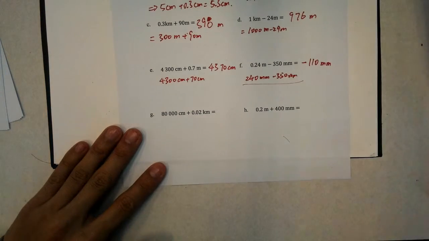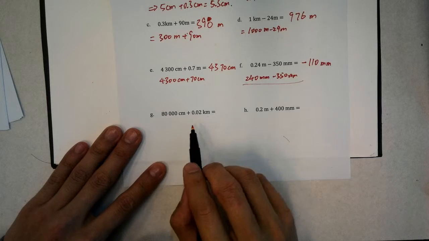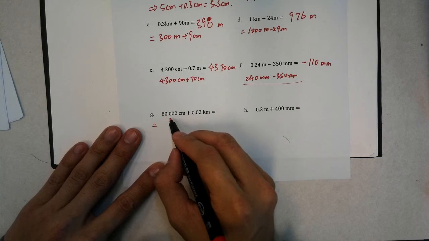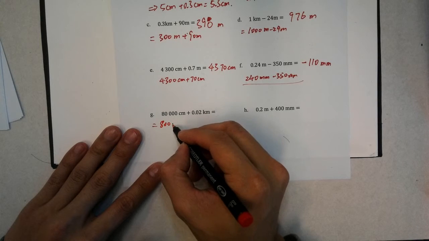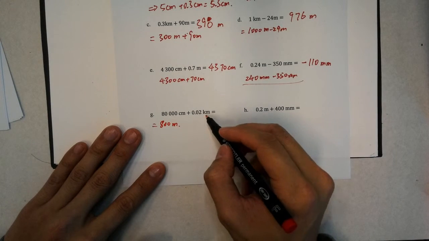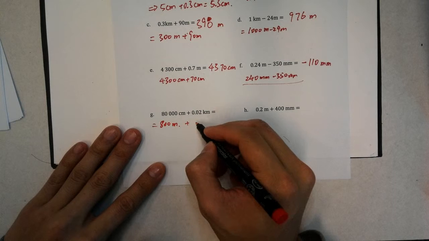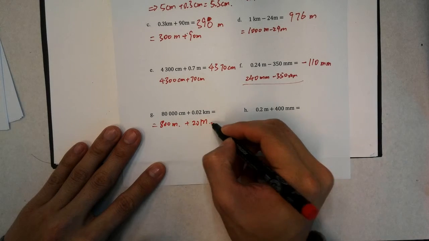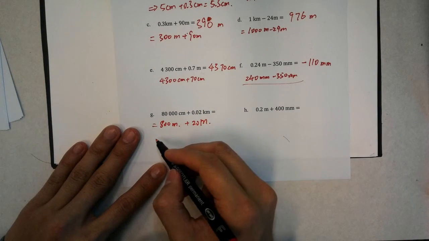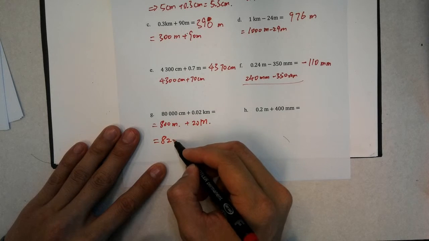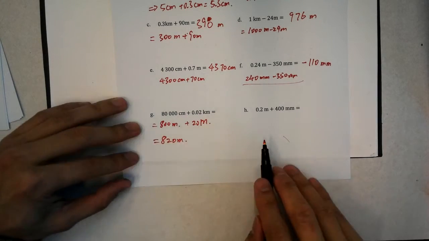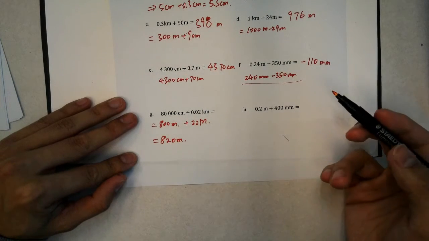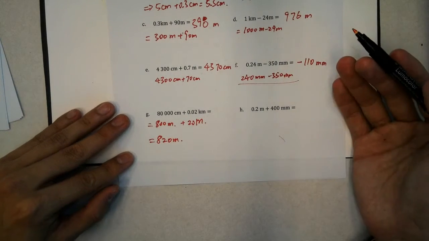So therefore, how about I convert everything to meters? 80,000 centimeters is equal to 800 meters. And 0.02 kilometers is equal to 20 meters. So therefore, if I add them together, I have 820 meters. So it won't be too big a number or a very small decimal number. So this is what I want.